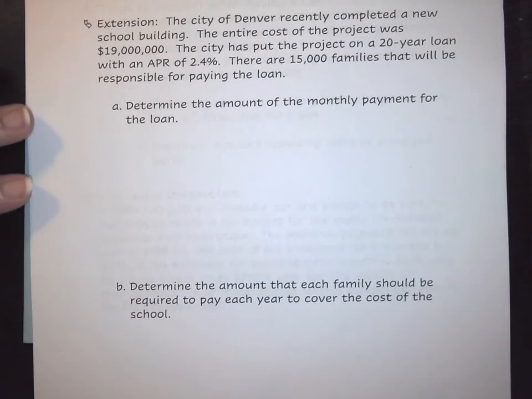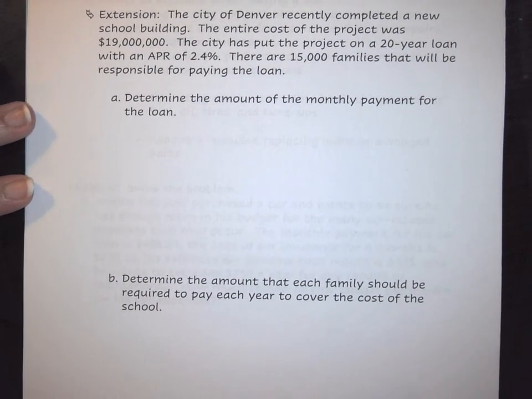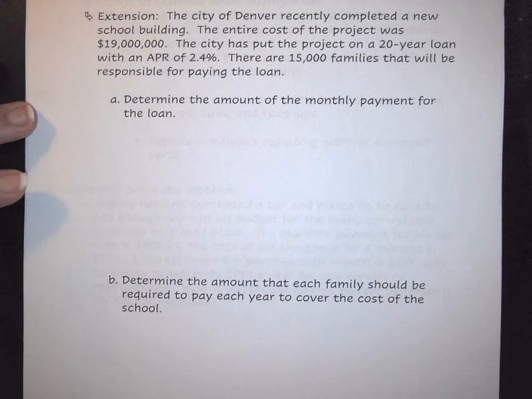Alright, I want to show you an example here that switches gears slightly. It still uses the exact same method in order to calculate your payment. However, it is a slightly different concept. So here, this one is talking about a large-scale loan problem. So the City of Denver recently completed a new school building.